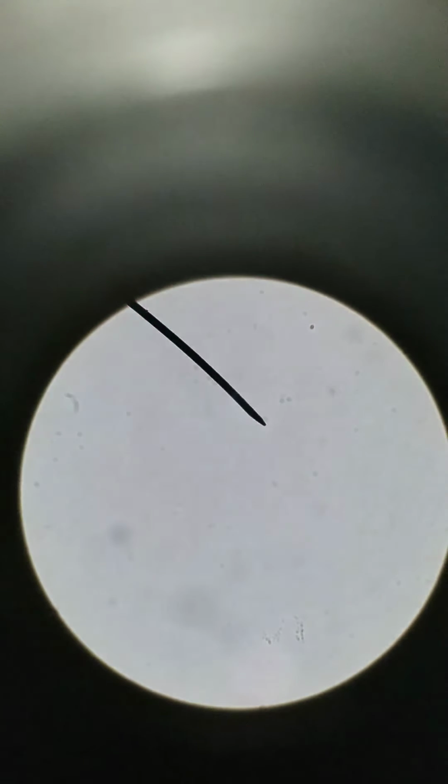Our third type of loose connective tissue is much more rigid. It's called reticular tissue.